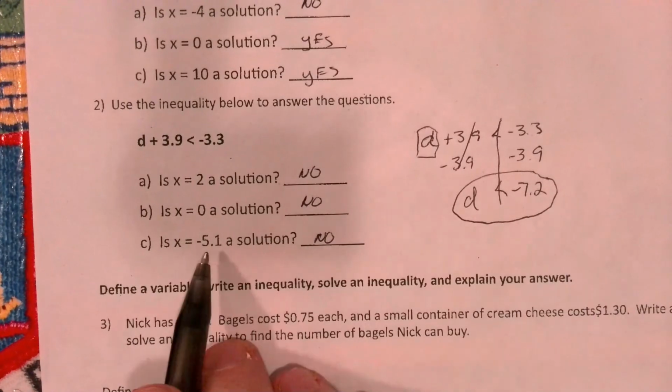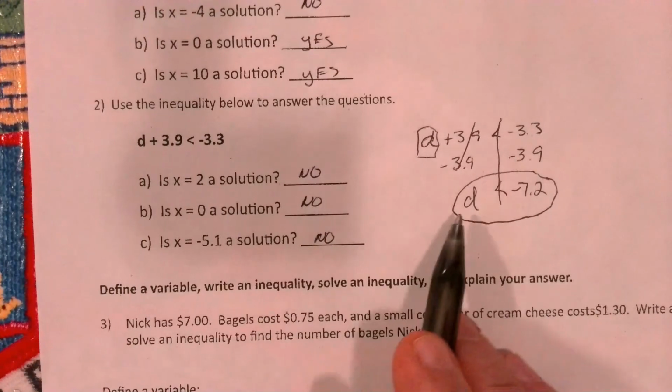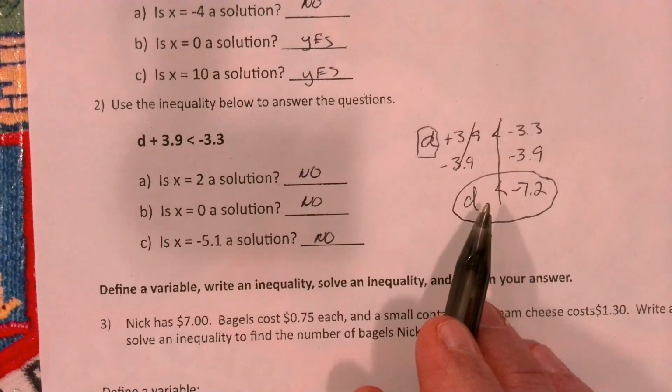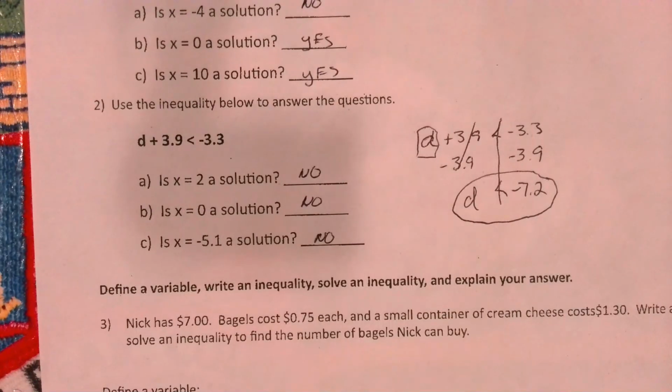But you could also look here, right? You could put it here now that we solved it. -5 and 1/10 is obviously not less. And -5 and 1/10 is a little bit closer to the positives than -7 and 2/10. All right, here's your last one.